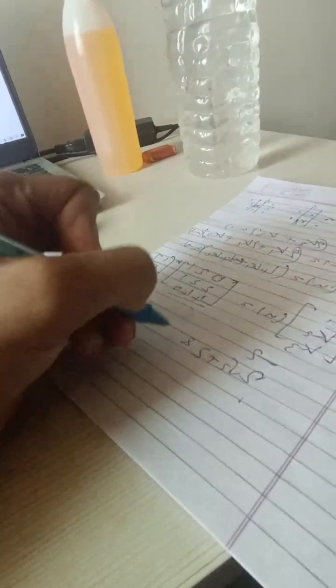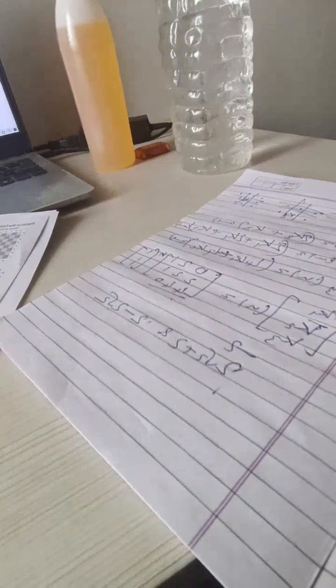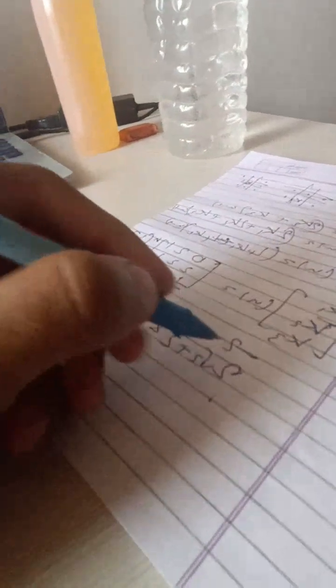The eigenvalues of this matrix are minus 2, 2 root 2 plus 2, and 2 minus 2 root 2. So one can write that 2 plus 2 root 2 is approximately 4.8284.